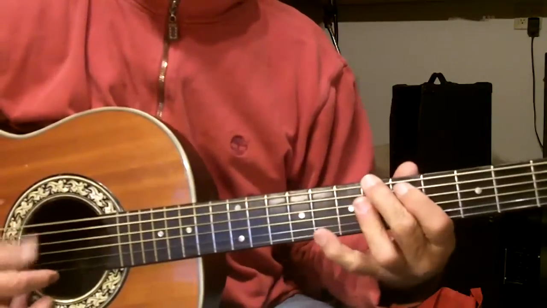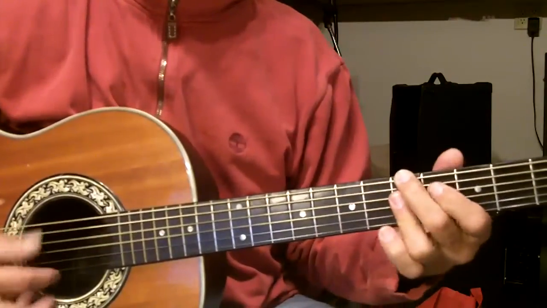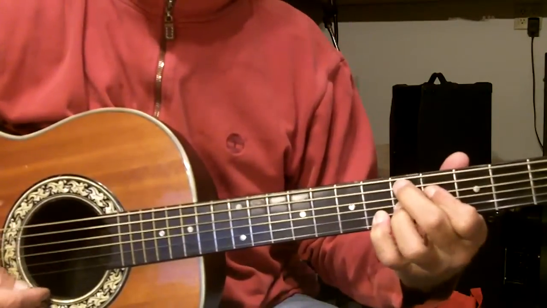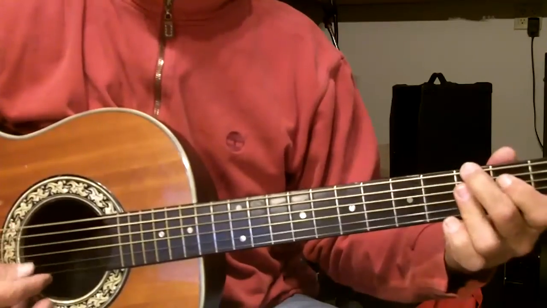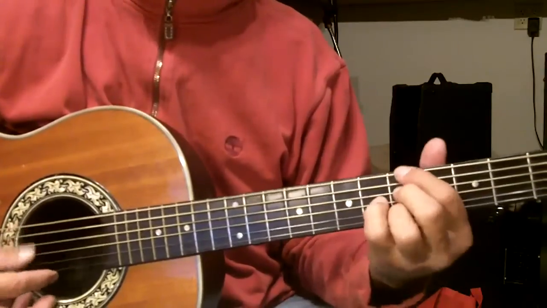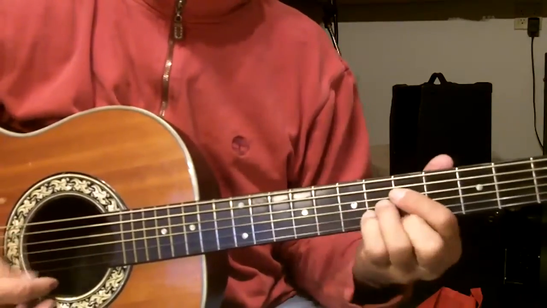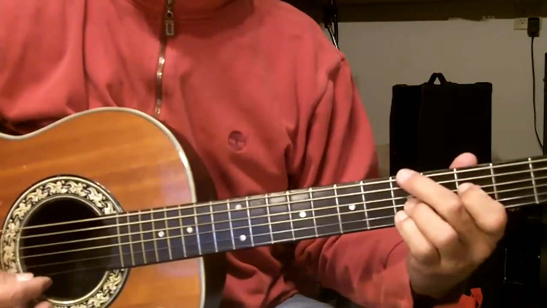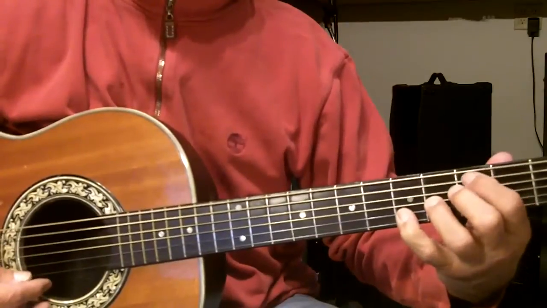Most guys are, because that's going to become the 5 again to the 2 minor. And then we're going to do a 2/5 of that's altered, it's not 7. This is a 2/5 of the C, the 5 chord, right?